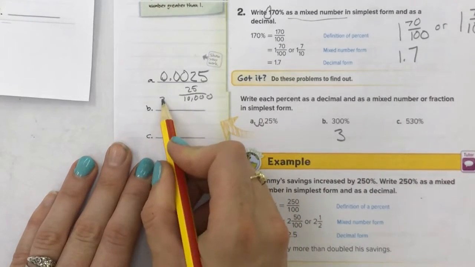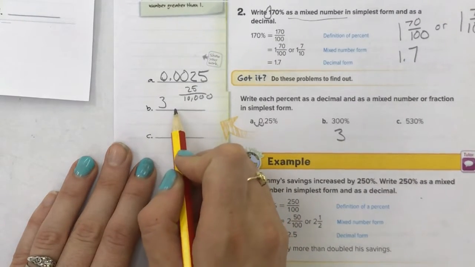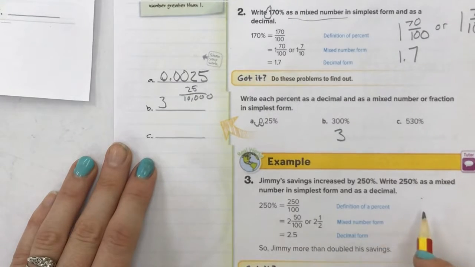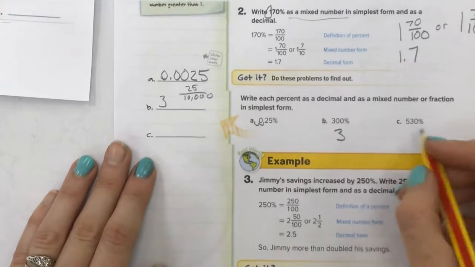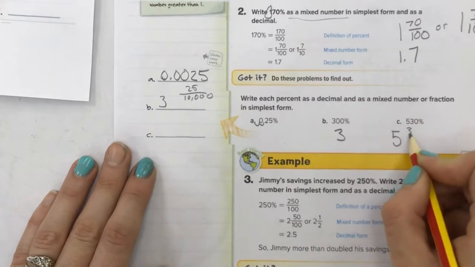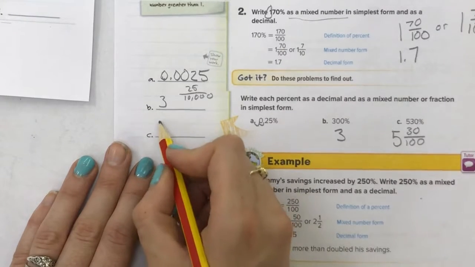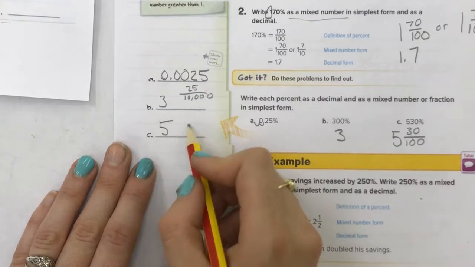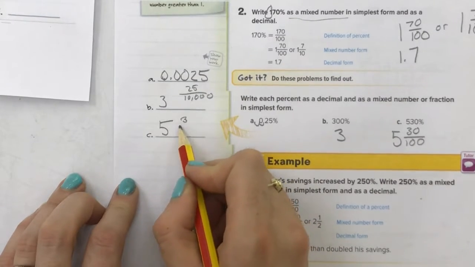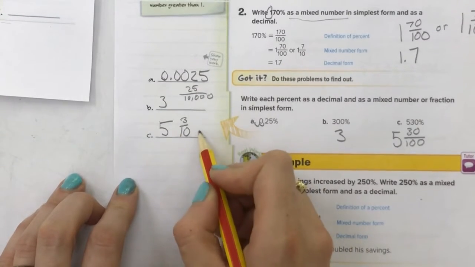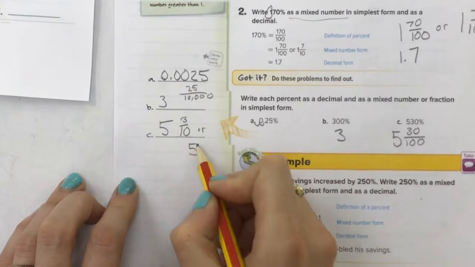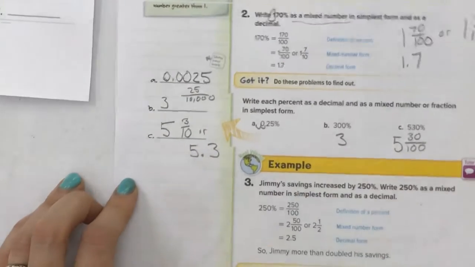It's a whole 3. And 530 would be 5 wholes with 30 over 100, which is the same as 5, 3 over 10, or as a decimal, 5.3.